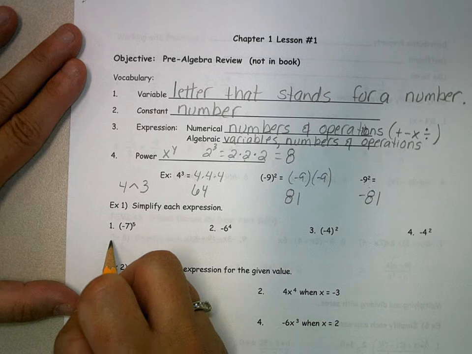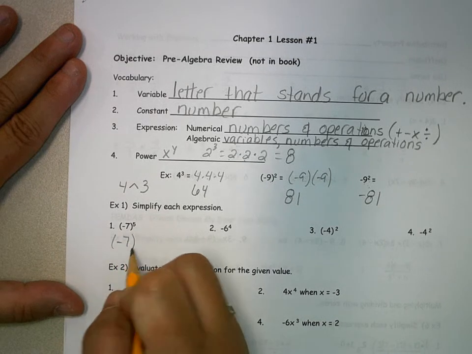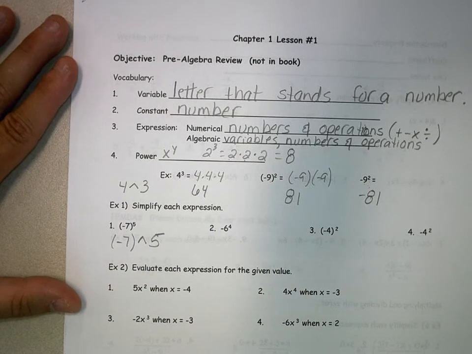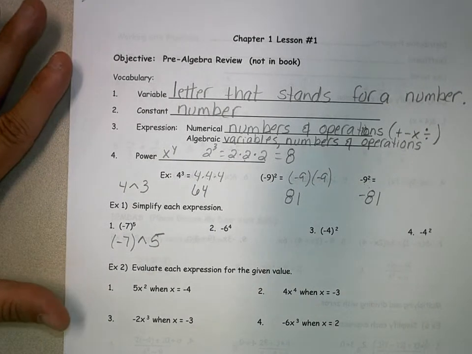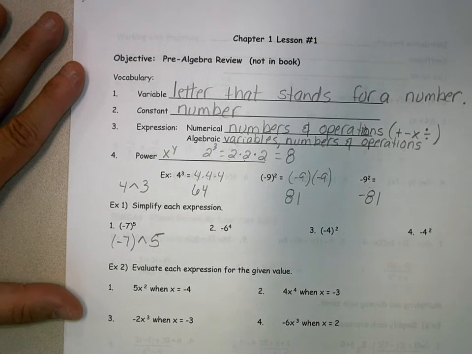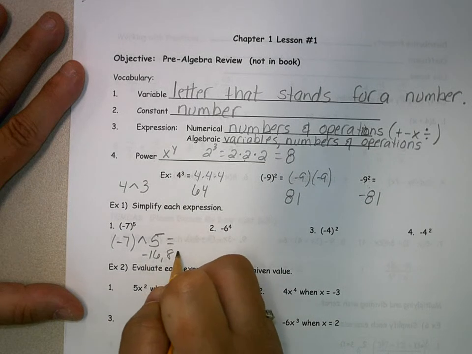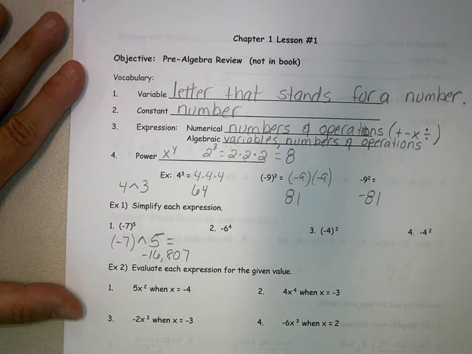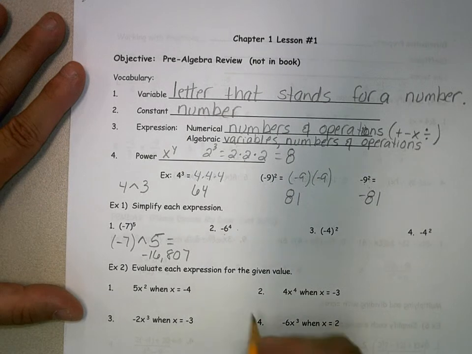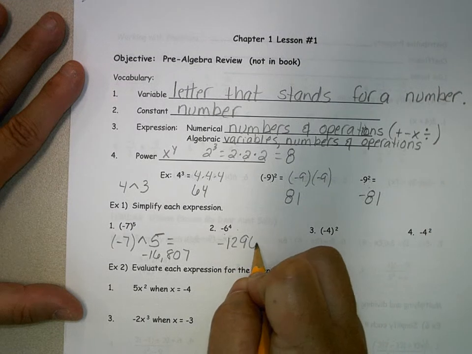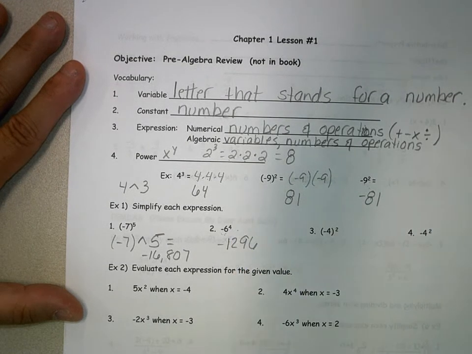4 examples for you to do. If you were doing this on a graphing calculator, you would do negative 7 up arrow to the 5th, and that means negative 7 times itself 5 times. And if you work that out, it becomes negative 16,807. Number 2, 6 to the 4th power, and then put the negative in front of it. That becomes negative 1,296, and you have to do the 6 to the 4th and then the negative.